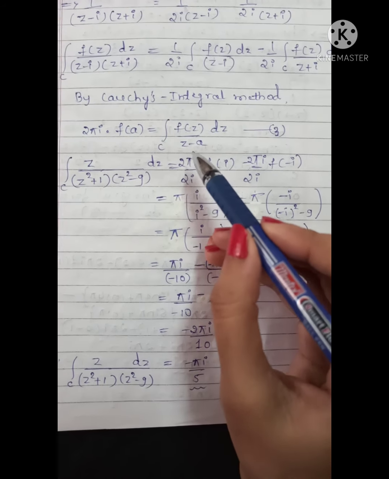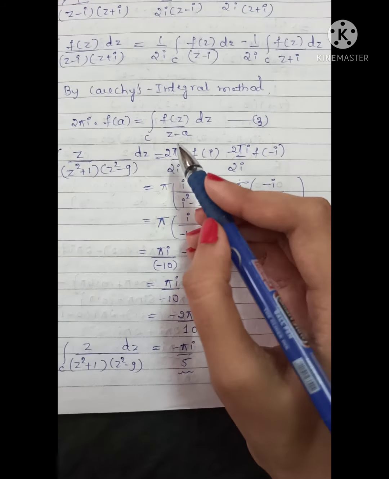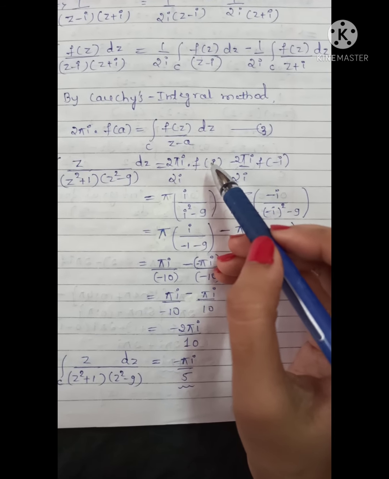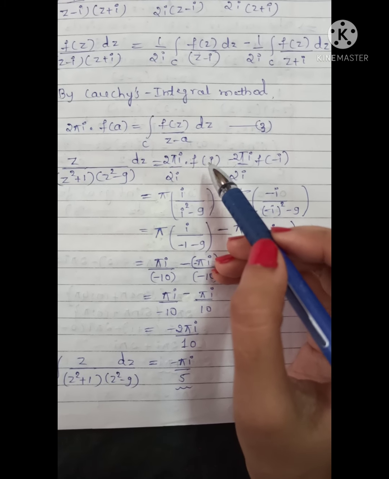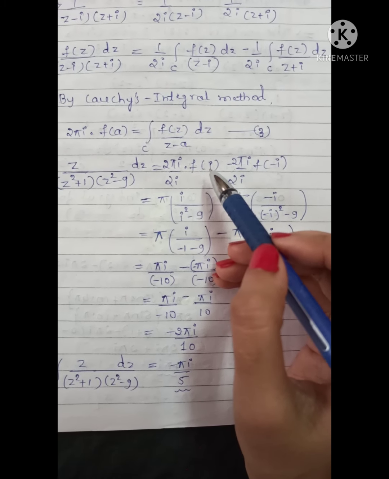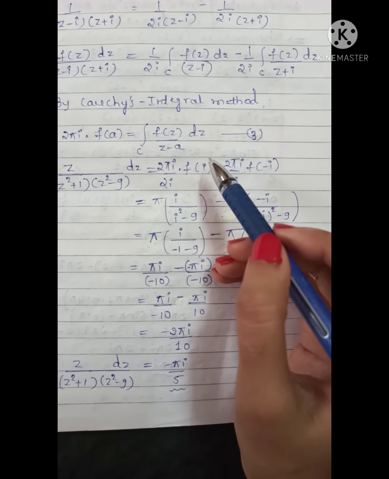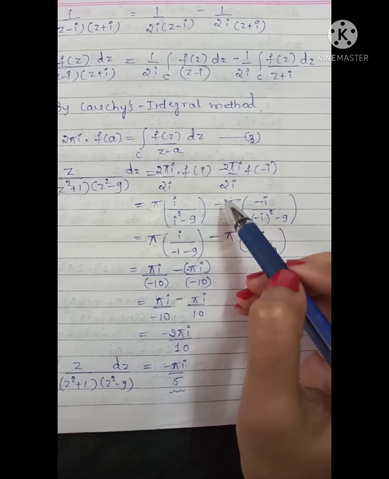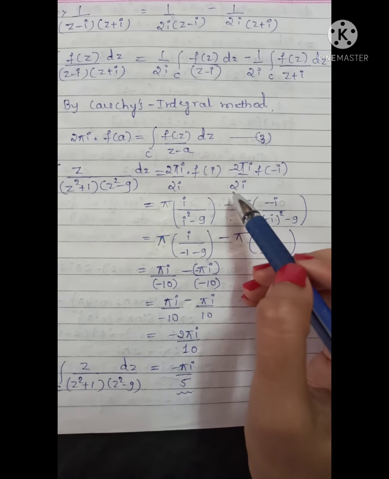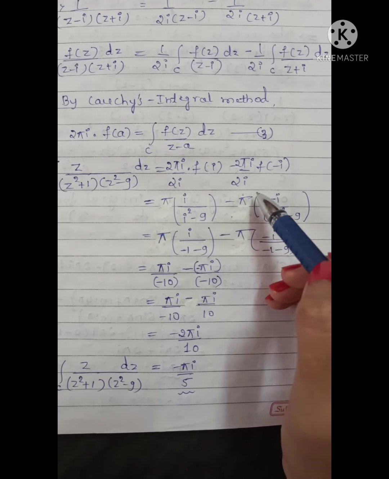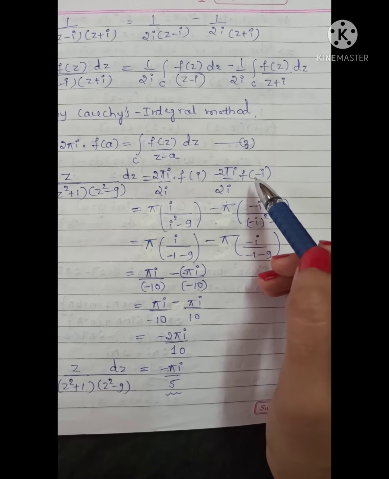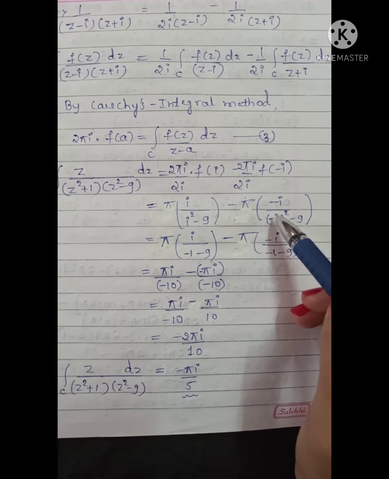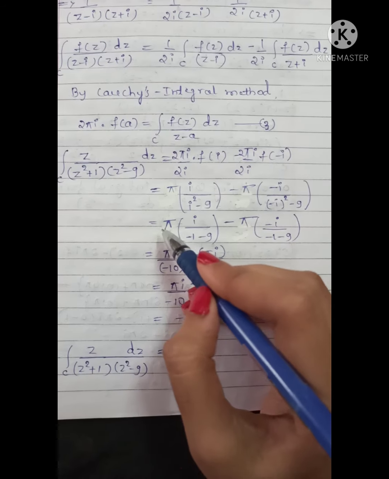Here the 2i will get cancelled. We get pi, and inside the bracket we have to put the value of f of i. That is, f of z is z divided by z square minus 9. Now we have to replace z by i in equation number 2, that is i divided by i square minus 9. Minus, here also the 2i will get cancelled. We get simply pi inside the bracket. Now we have to replace z by minus i in equation number 2, that is minus i divided by (minus i) whole square minus 9.